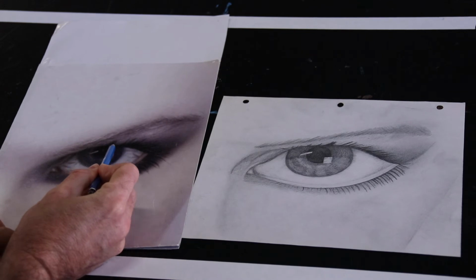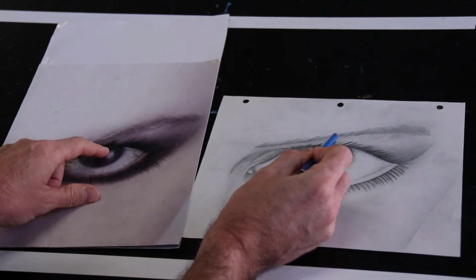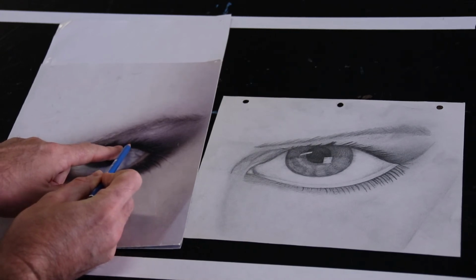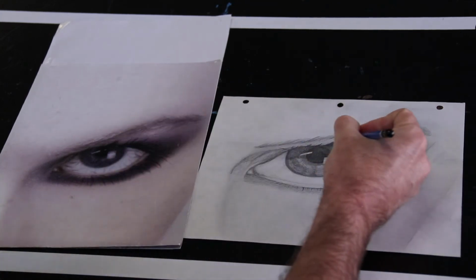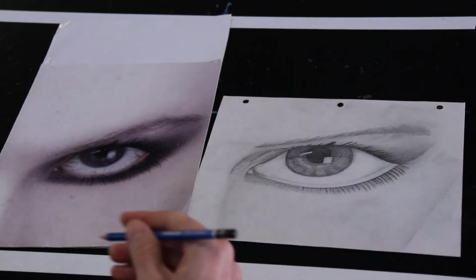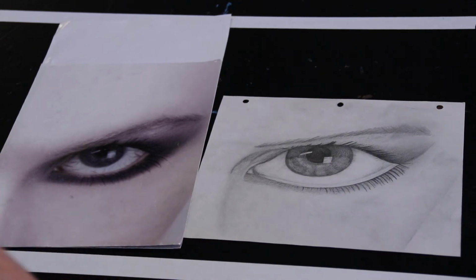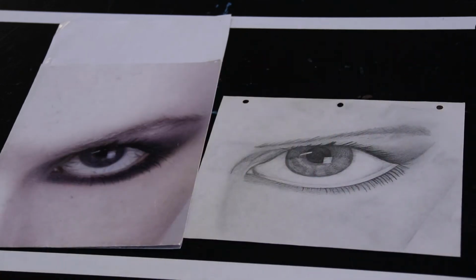Sometimes the eyelashes will get clumped together like this area right here, so you would want to try and recreate that clump in the same spot. Notice how there's then a space and then the eyelashes pick up. As much as I can, I'm trying to see each individual eyelash. Are you going to be able to draw every single individual eyelash perfectly? No, probably not, but the more of them that you can draw and the more accurately you can draw them, the more it's going to look like the person.